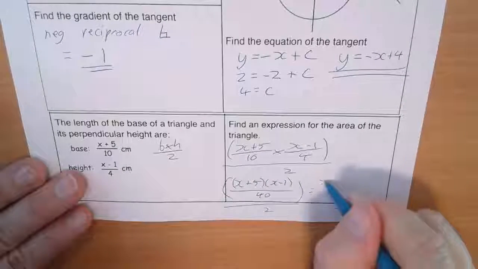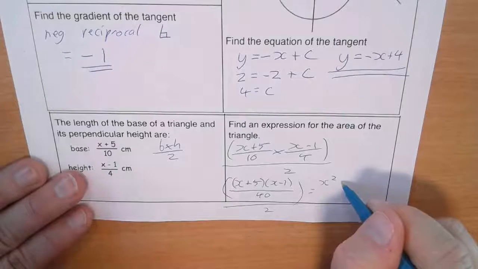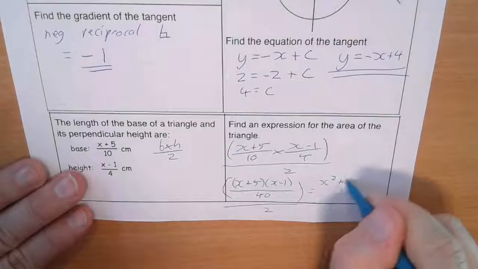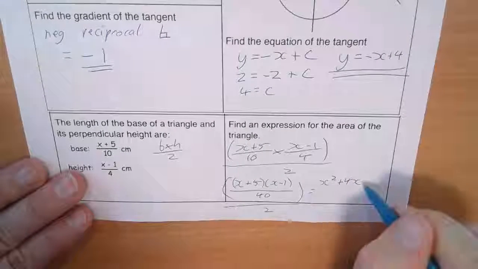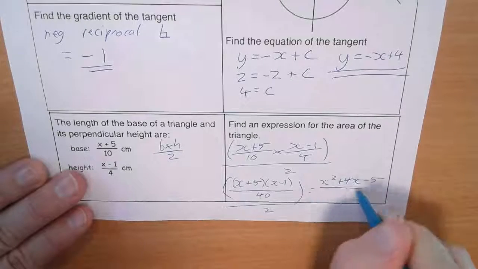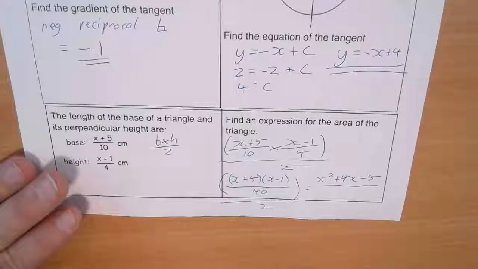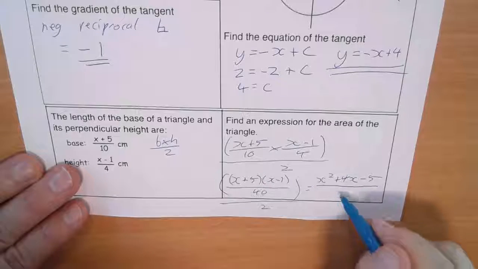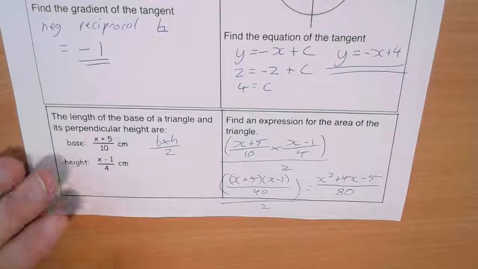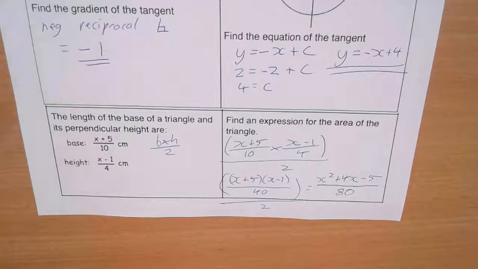That gives me x squared plus 5x, take away 1x gives me plus 4x, and then take away 5. Instead of dividing by 40 and then dividing by 2, it's the same as being divided by 80. So there's my result for that one.